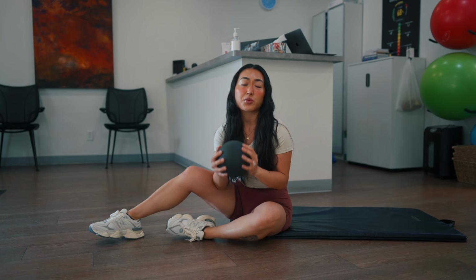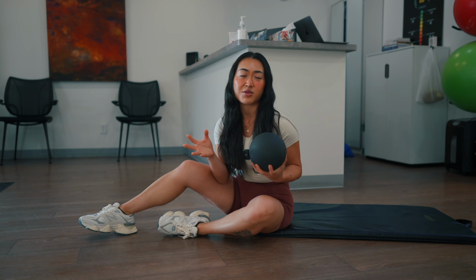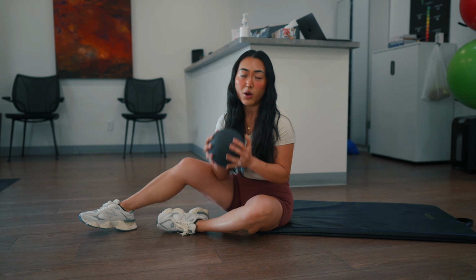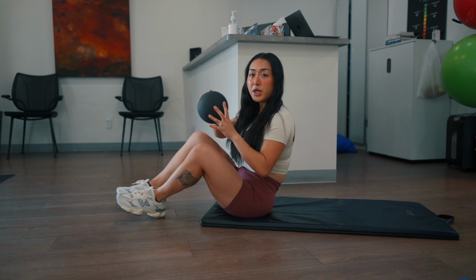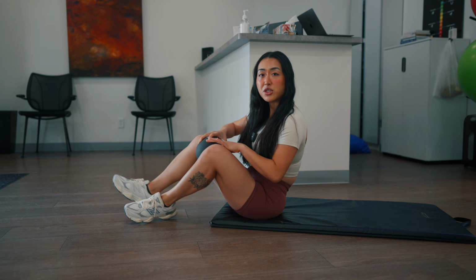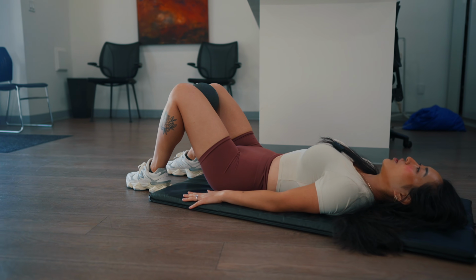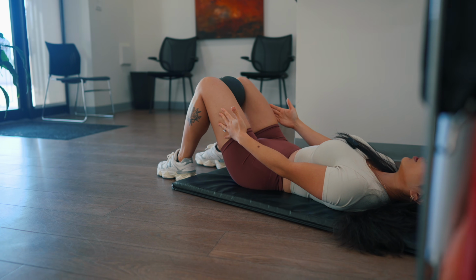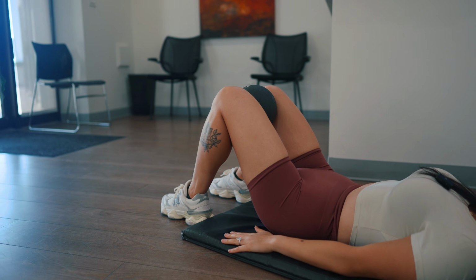This is a great beginner activation exercise because you're using your adductor muscles in an isometric contraction, squeezing it and holding it instead of doing repetitions. To do this, put a ball or a yoga block in between your knees. You're going to be laying on your back with your core engaged. You're just going to be squeezing those two thighs together. Hold it for about 10-15 seconds, and that would be your 1 rep.